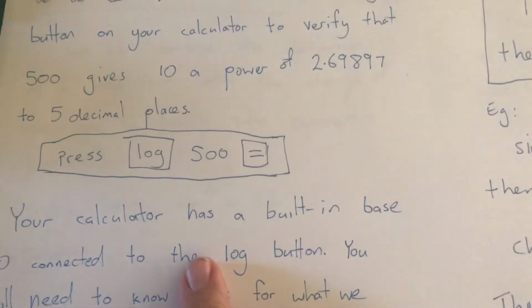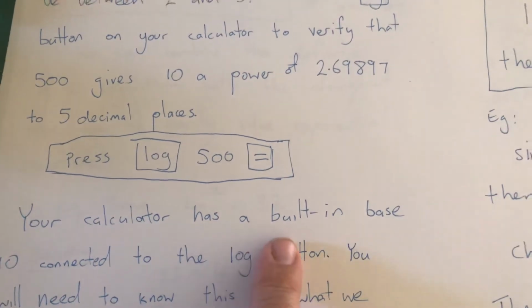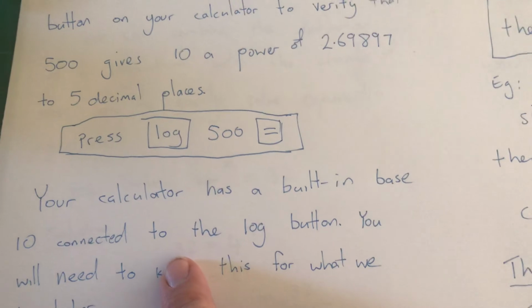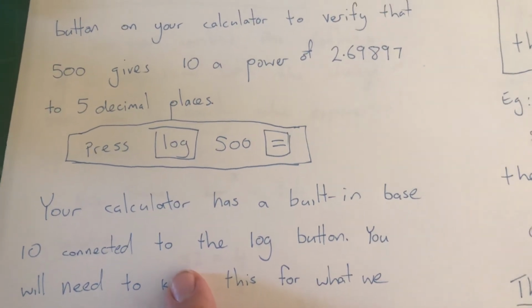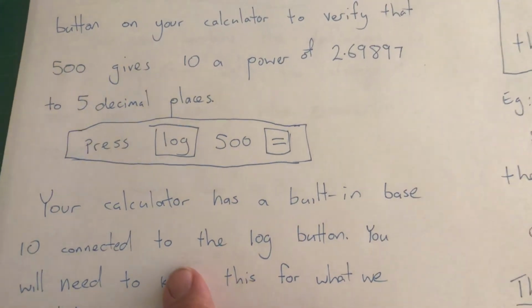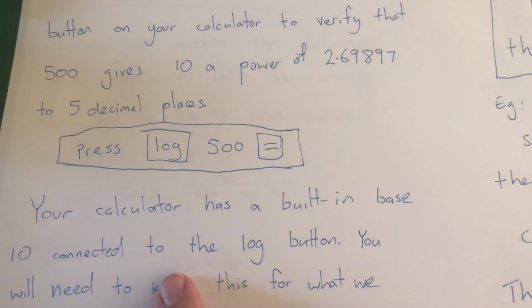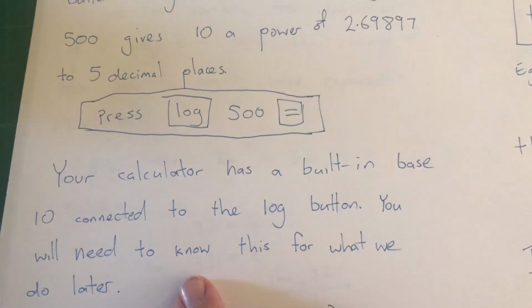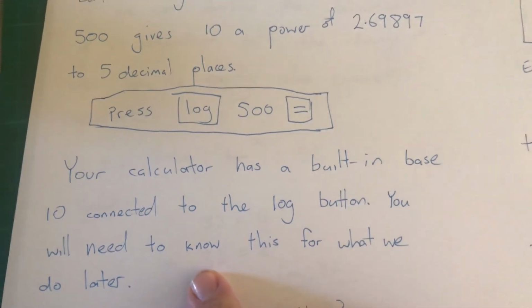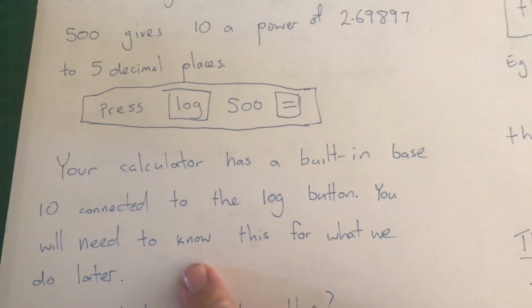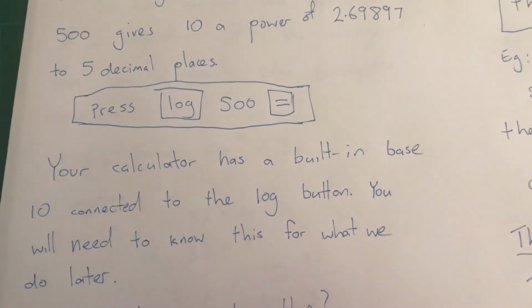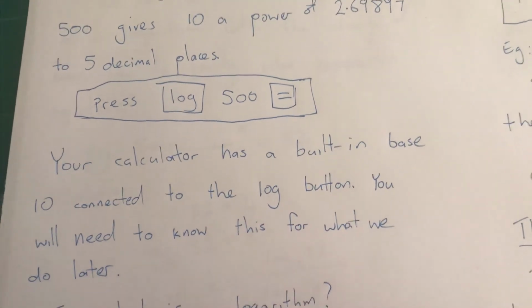So your calculator has a built-in base 10 connected to the log button. You don't have to tell your calculator, by the way, I'm doing base 10. That's built in. You'll need to know this for what we're going to come across later on. There's another number that it works in, but for now, consider that your calculator only works in base 10.